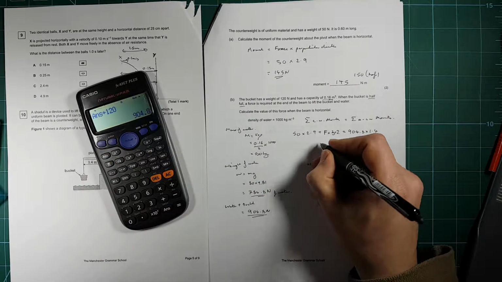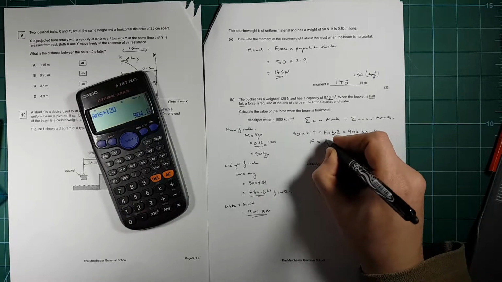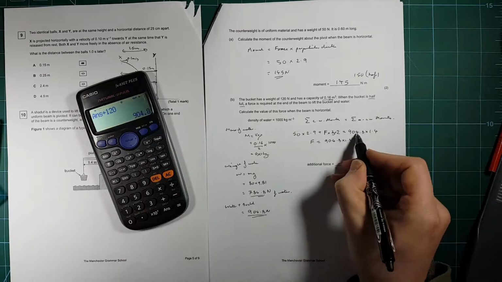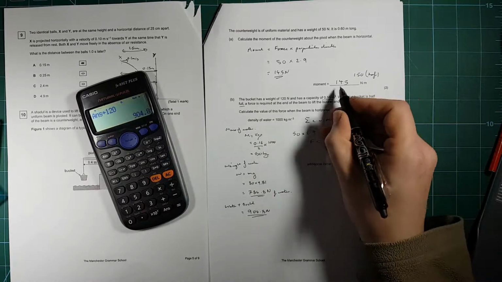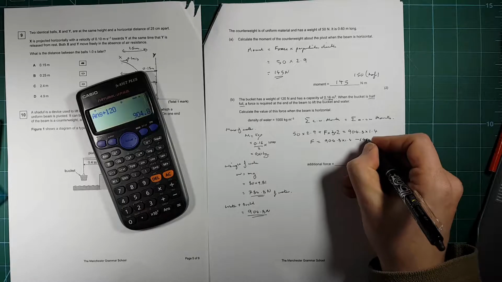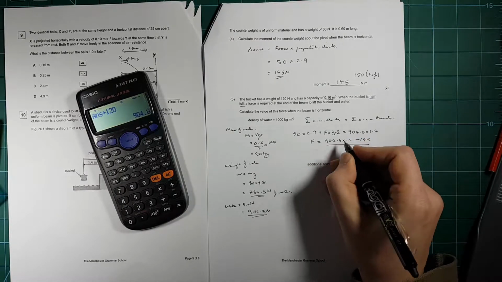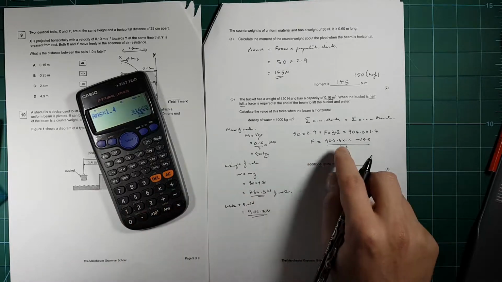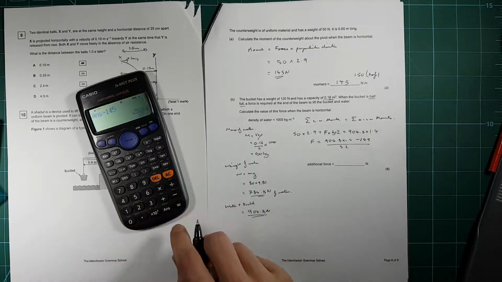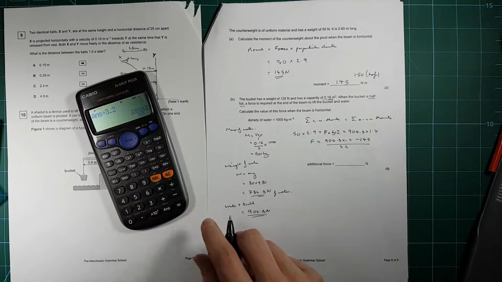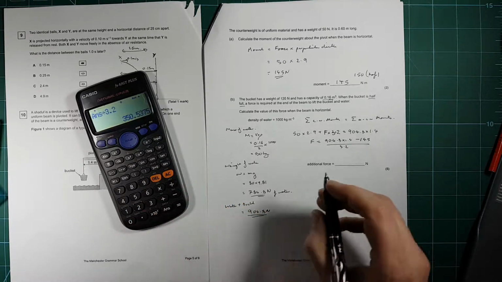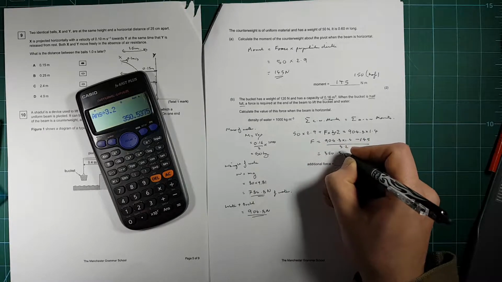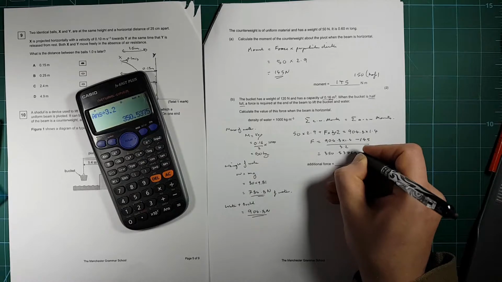So we then have F is equal to 904.8 times 1.4. Need to take this away. Take away, that was 145, wasn't it? 145, and divide it by that number there, 3.2. So let's do that. Times 1.4, take away 145, divided by 3.2, gives us 350.5375 newtons.